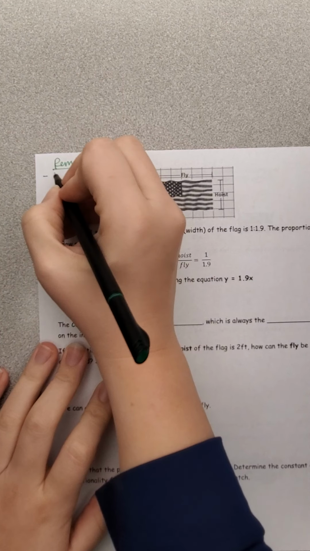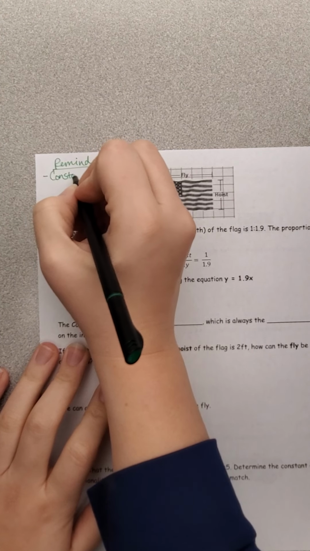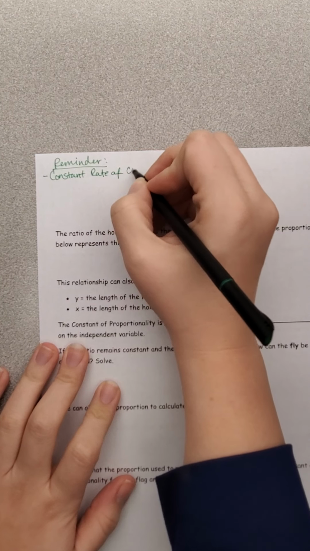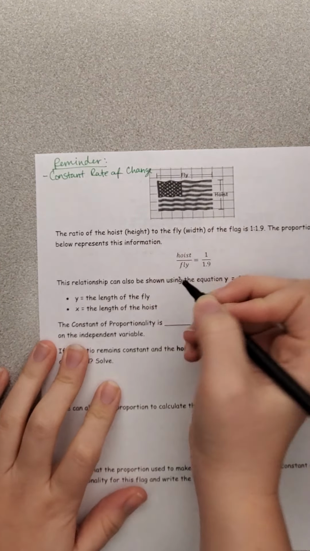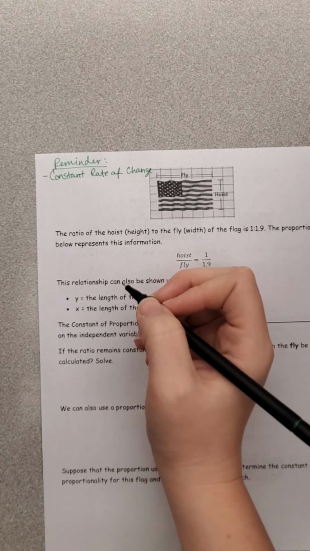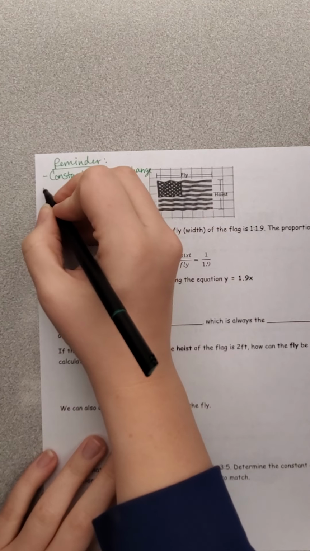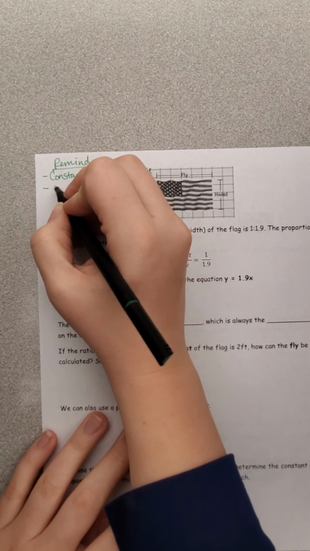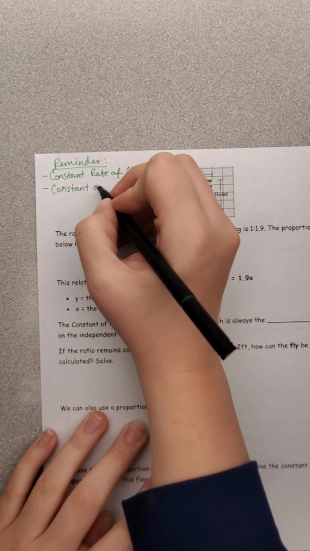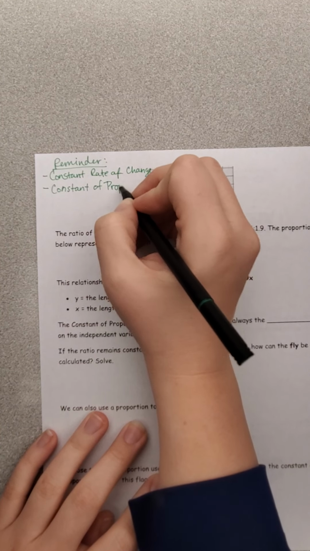So we've talked about constant rate of change. You've mainly seen that in 6th grade. It's come up a little bit in 7th grade as well. Next one, which we've mainly been talking about, is our constant of proportionality.